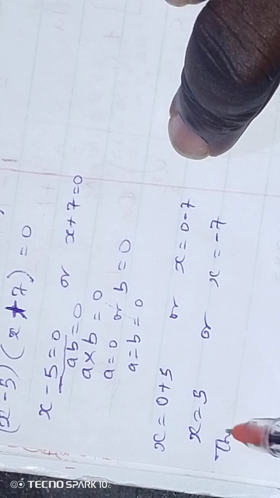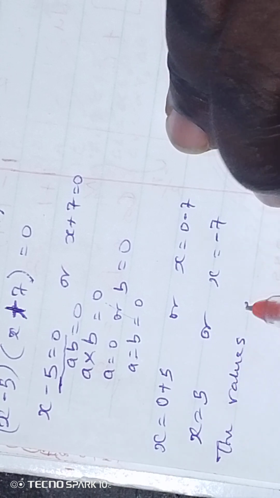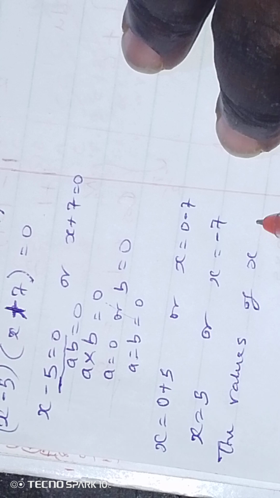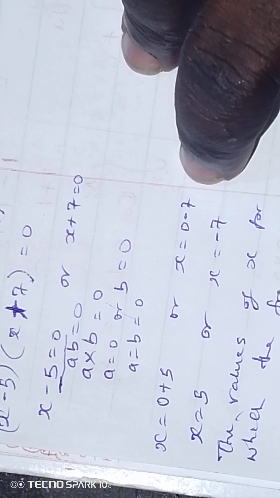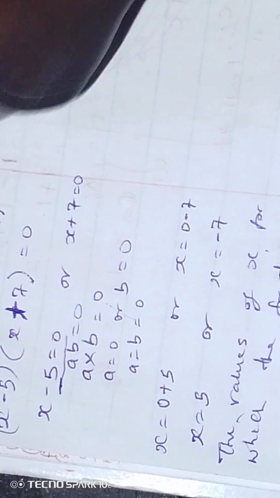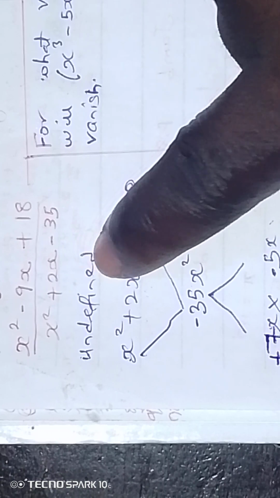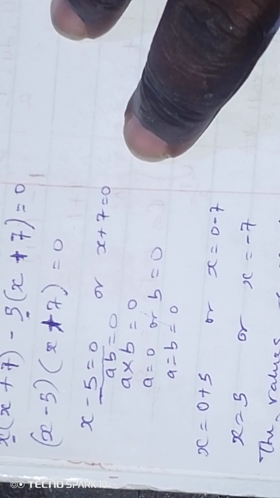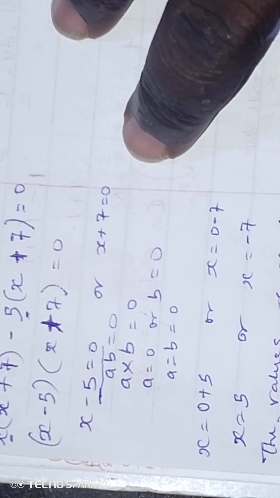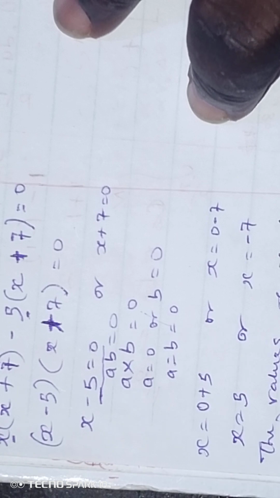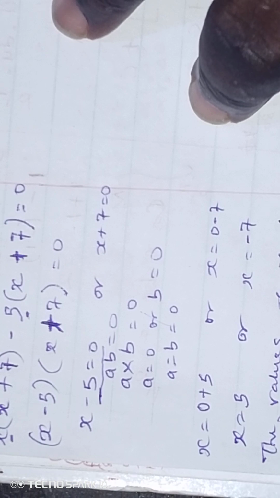So finally, the values of x for which the fraction is undefined are either 5 or -7.